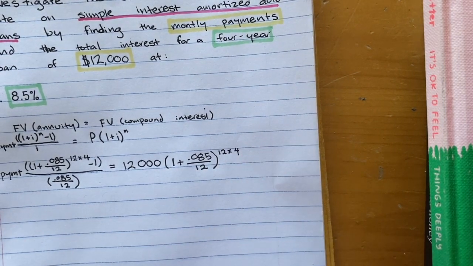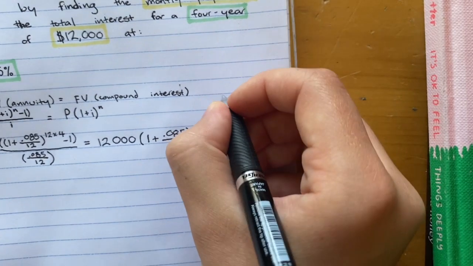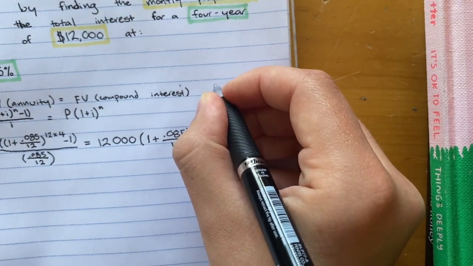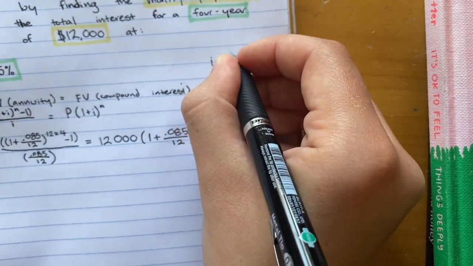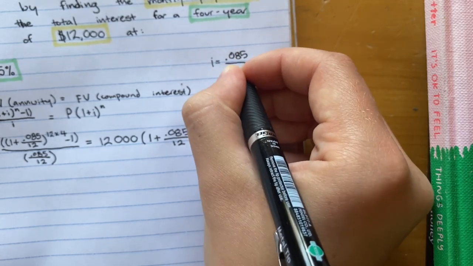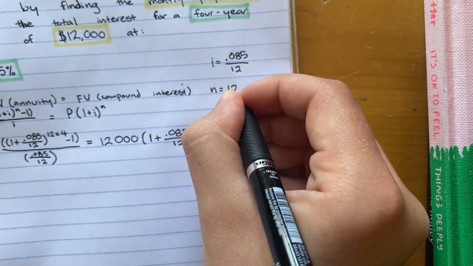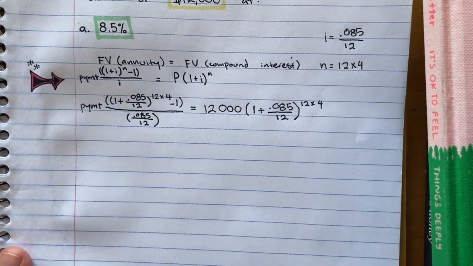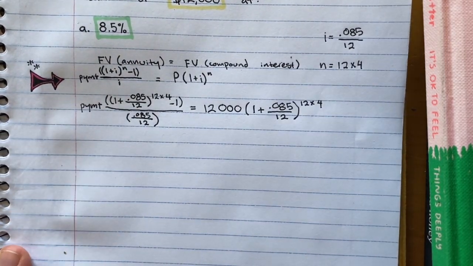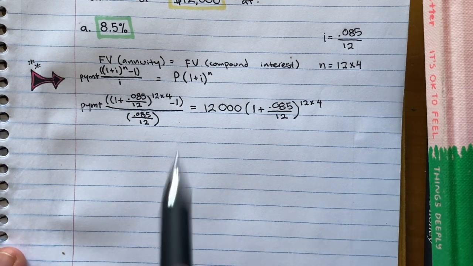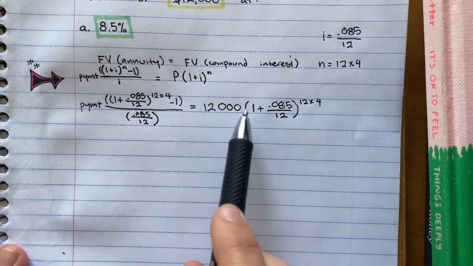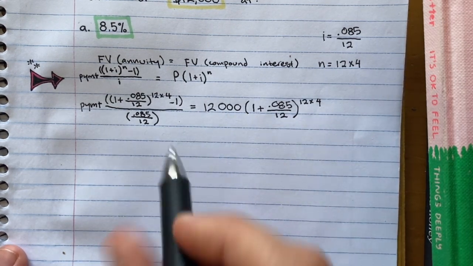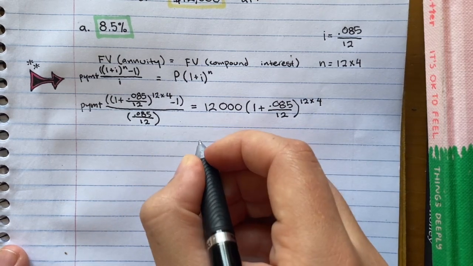I'm going to write down I and n just to help us remember. Awesome. Now we're just solving for payment, basically. So let's solve this side of the equation first, since there's no variables that we don't know.